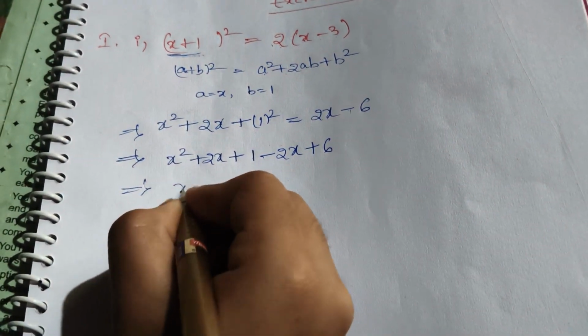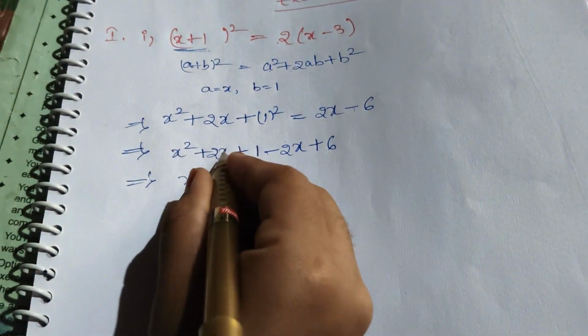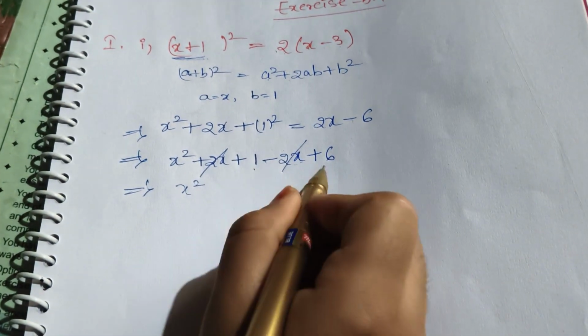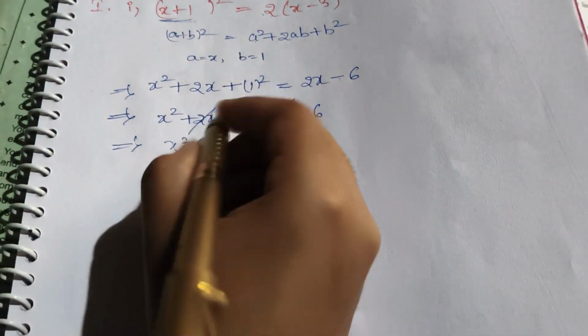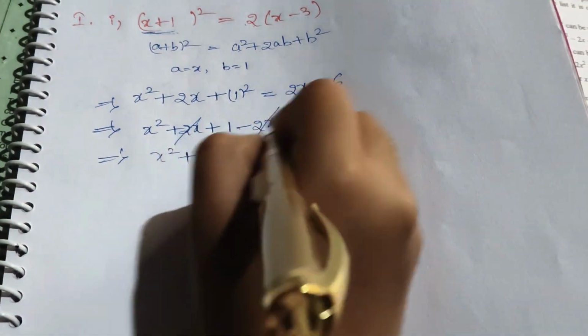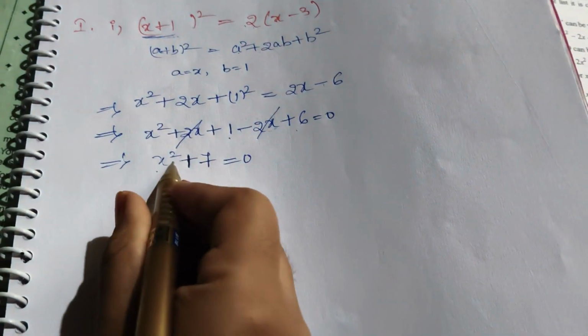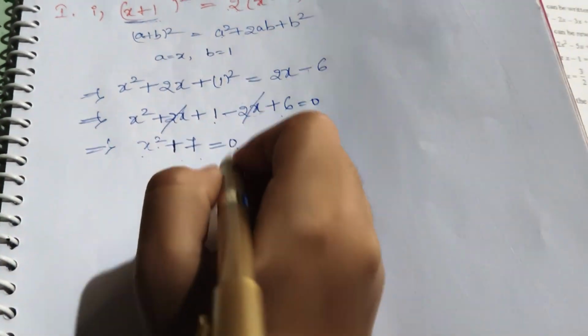Next, x square, here plus 2x minus 2x cancel. Here plus 1 plus 6 becomes plus 7 is equals to 0. Final equation: x square plus 7 is equals to 0.